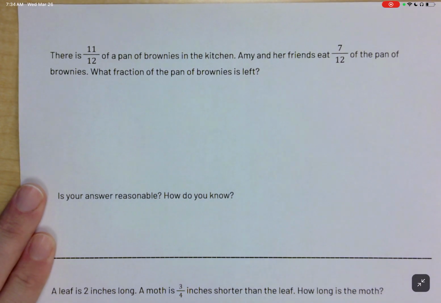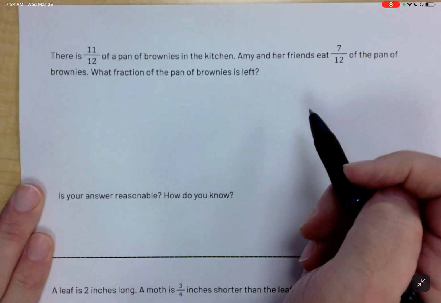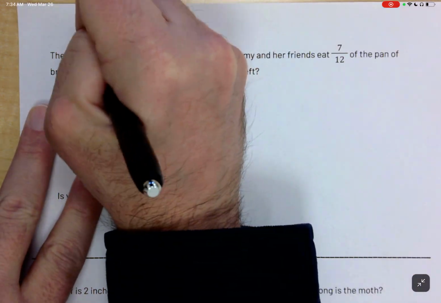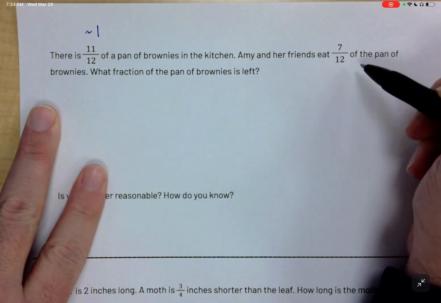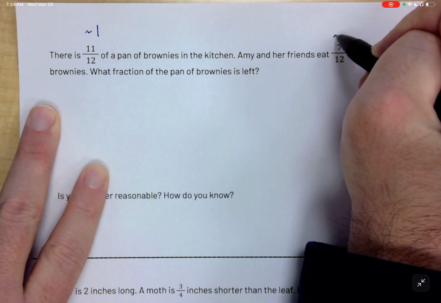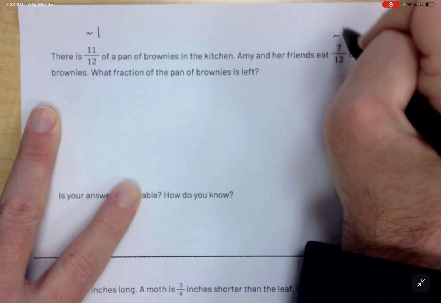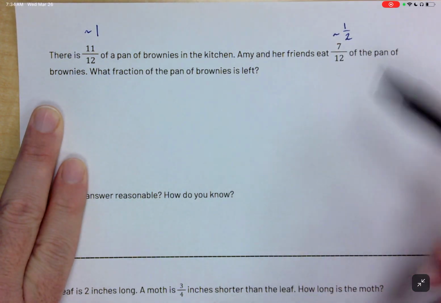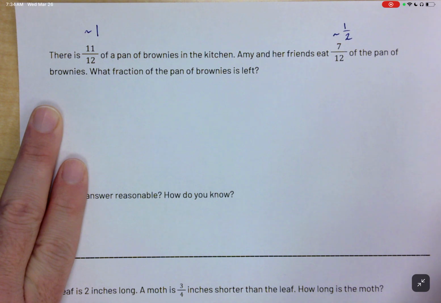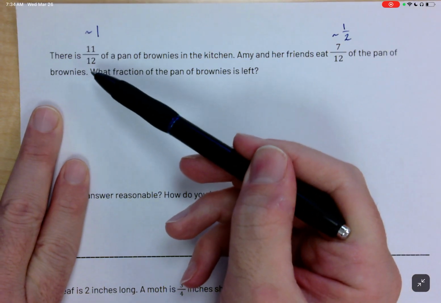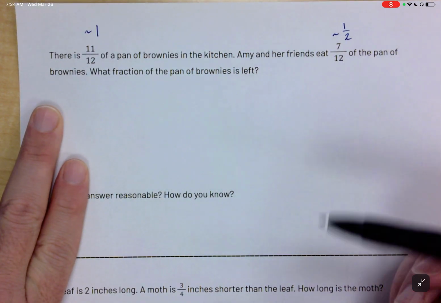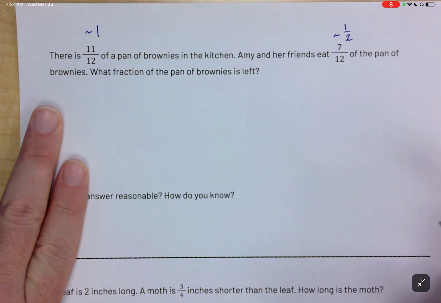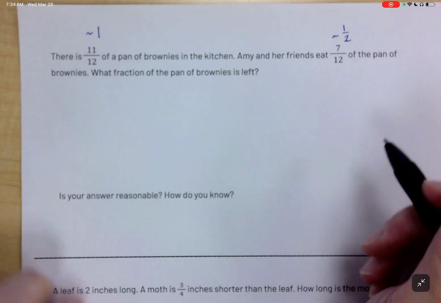So before I start, I'm going to make my estimate. So 11/12 is just about 1. 7/12 is a little more than a half. So if we had 1 minus 1/2, there'd be about half a pound left. But we're doing a little less than 1 and a little more than half. So there's going to be not a tiny amount left, but a little less than half a pound, I think. That's what would be reasonable.